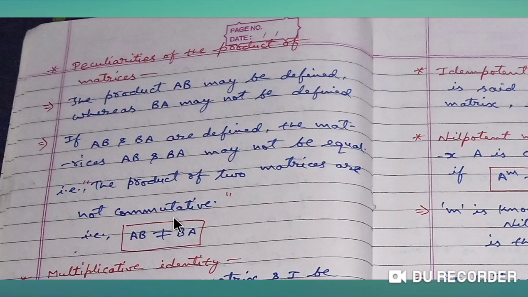Now coming to the next point, it says that if AB and BA are defined, the matrices AB and BA may not be equal. Suppose A and B are two given matrices that are conformable for the product AB and also for BA. Then we can say that the matrices AB and BA may not be equal, even if they are conformable for multiplication.